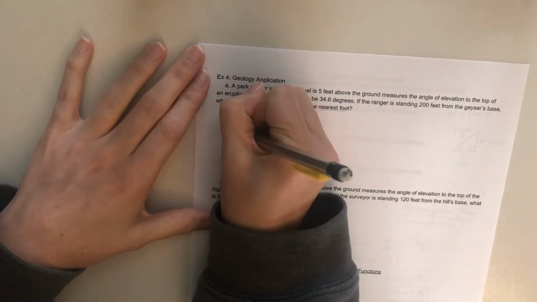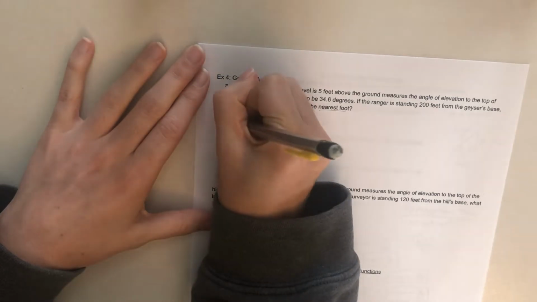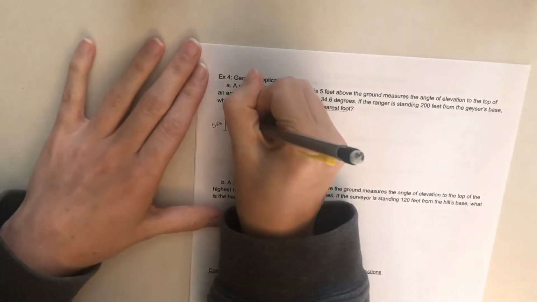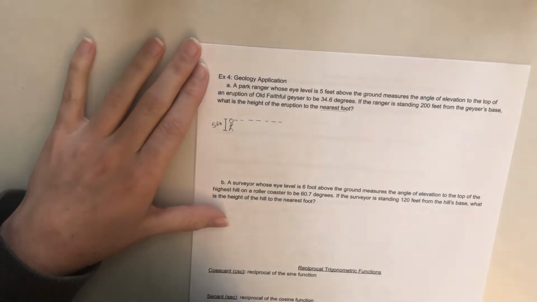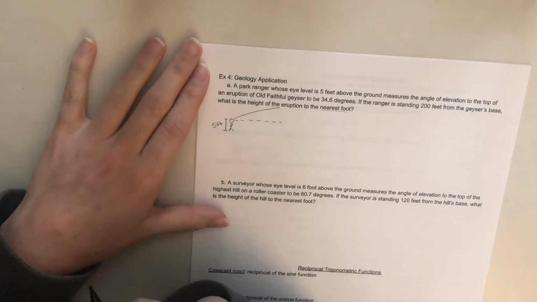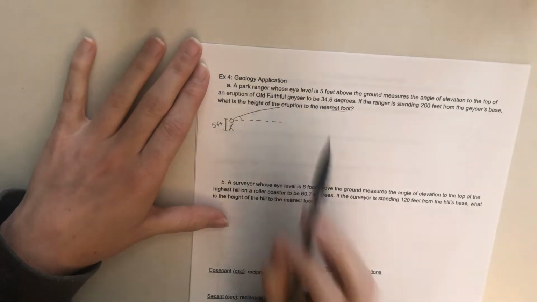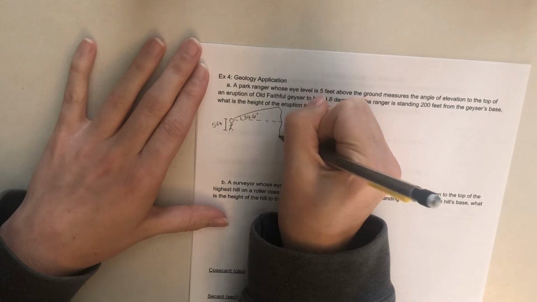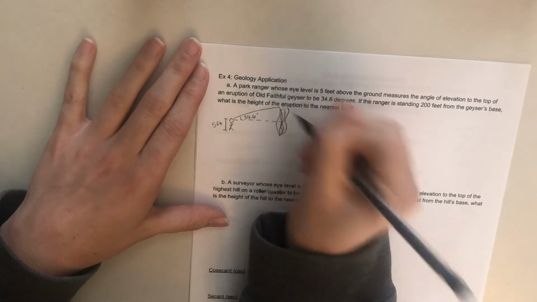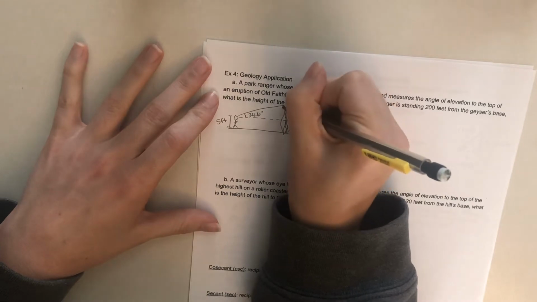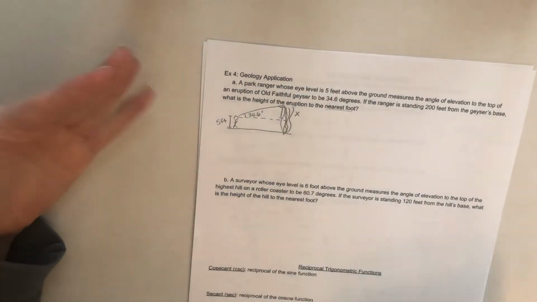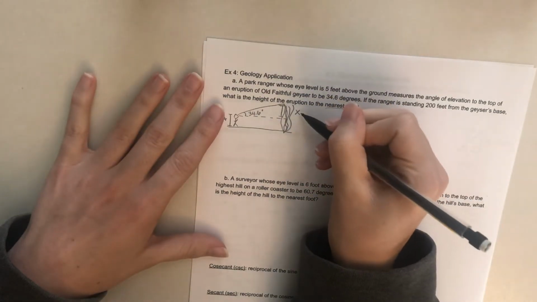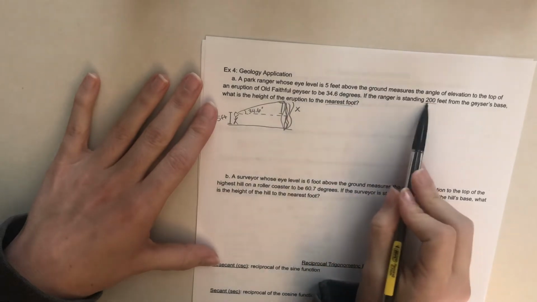So this is my little dude. Okay, he has the eyesight of 5 feet above the ground. So then we know this is where his eyesight is. He is looking up at an angle of elevation of 34.6 degrees, and this is at the top of Old Faithful. So those are my water spouts. Looks great, I know. Okay. So then what we are looking for is this measurement right here. That is going to be the X, okay? We do want to find the whole thing, but first we have to solve for X. It also says that the ranger is standing 200 feet away from the base.